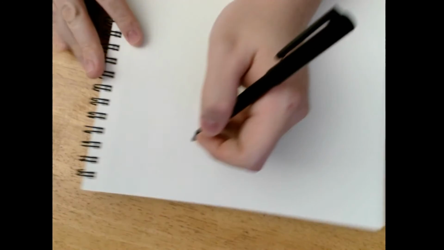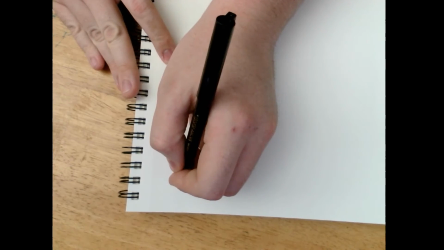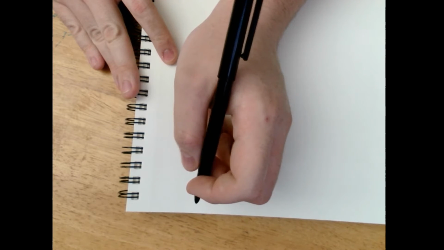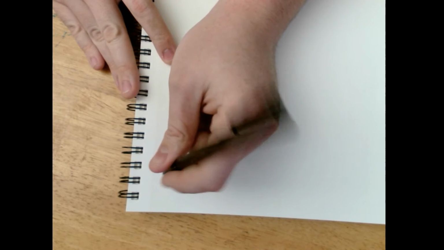I should probably learn a bit more, but... So. Oh, this is so weird. Do I have to do this in reverse? I didn't think this through.